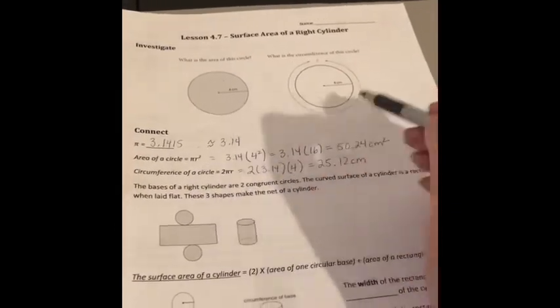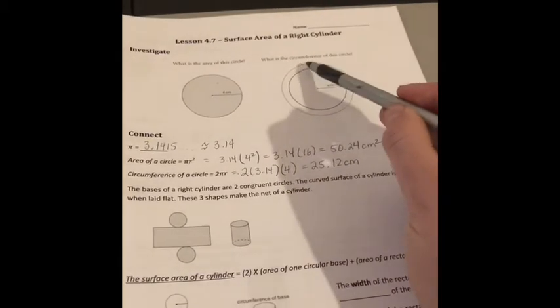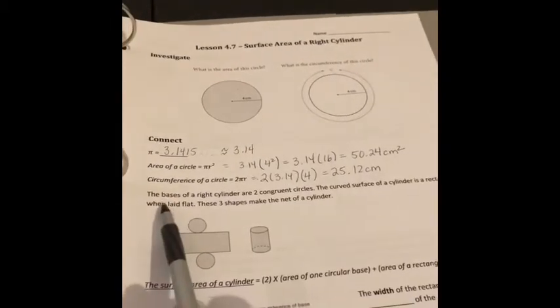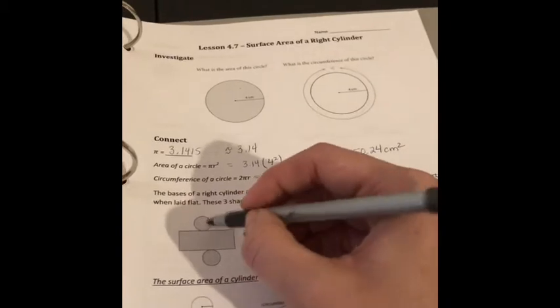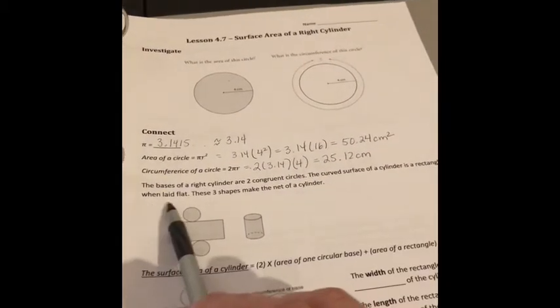This is not squared. This is just the distance around. It's just the circumference around the circle. It's not area. The bases of a right cylinder are two congruent circles, so both of these are equal. The curved surface of a cylinder is a rectangle when laid flat.